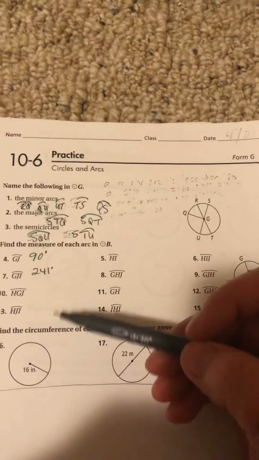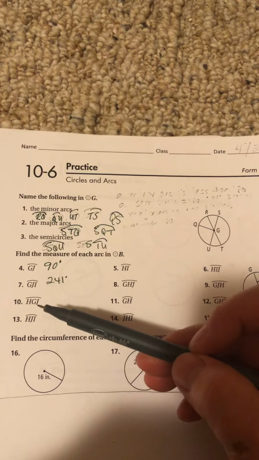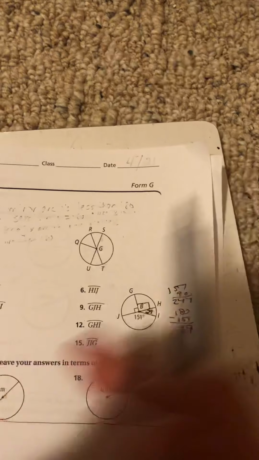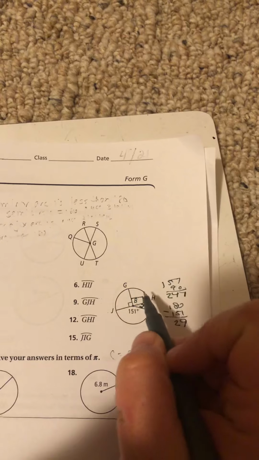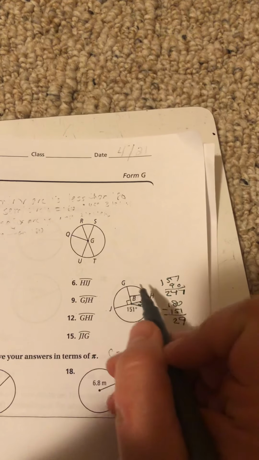Then number 10, arc HGJ: we start at H, go to G, and then go to J. That's 180, a semicircle, so that one is 180.